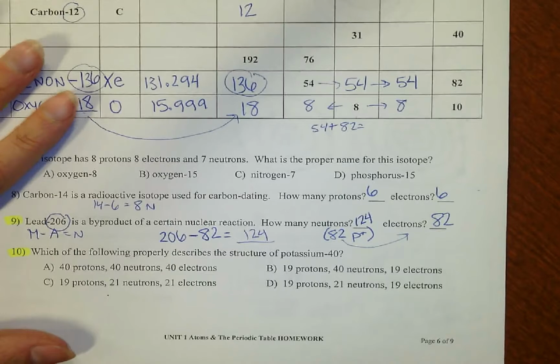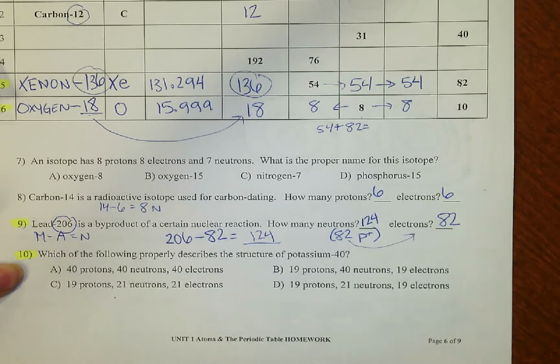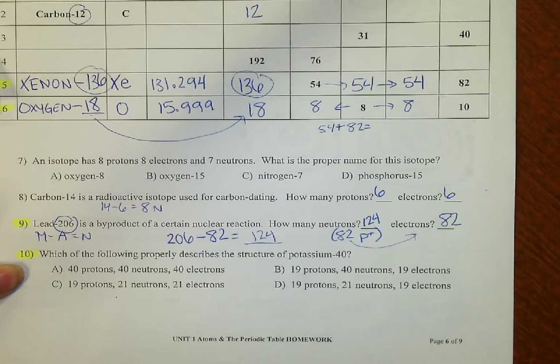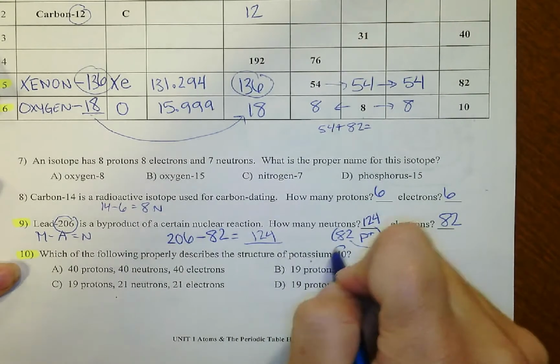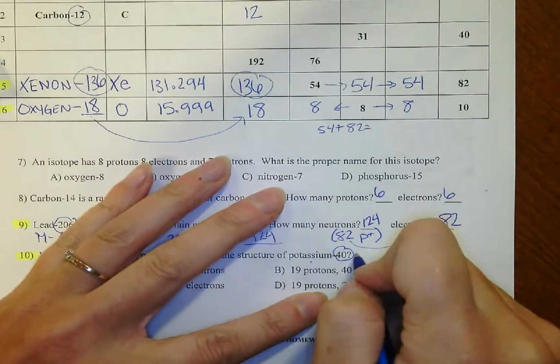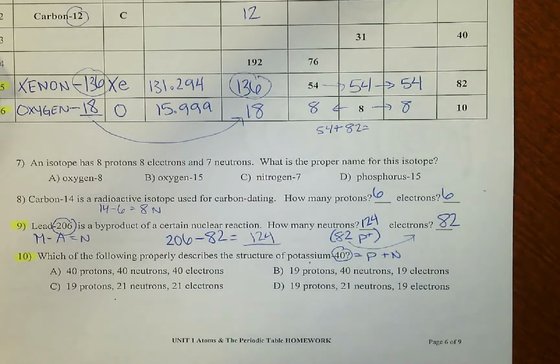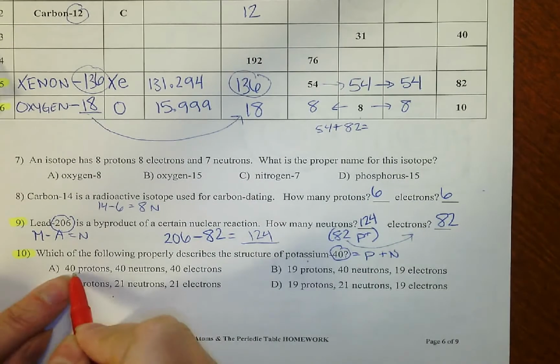We're going to take out our garbage on this one. This is very similar to test and quiz type questions. Which of the following properly describes the structure of potassium 40? Hi, I'm potassium and I weigh 40. That number 40 is not protons or neutrons or electrons. It's the total. So that is the total of protons plus neutrons. So down here, if I'm going to take out garbage, A, 40 protons. No.